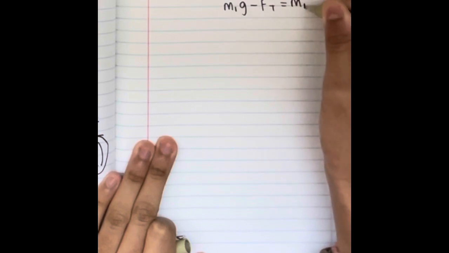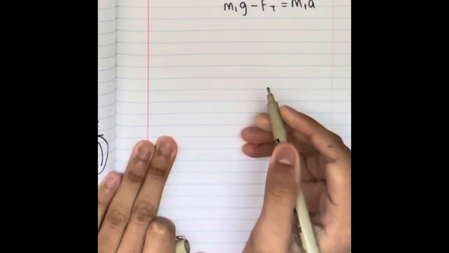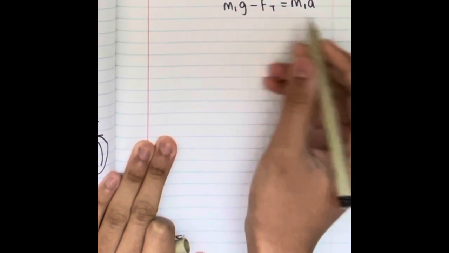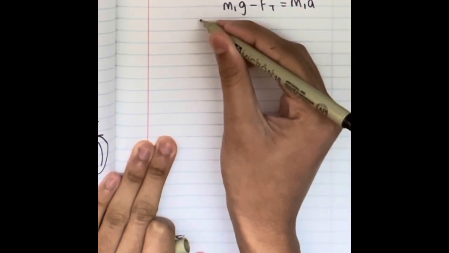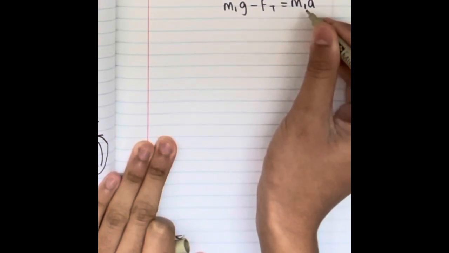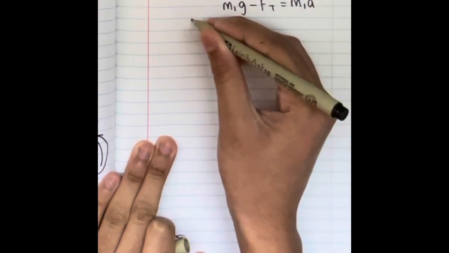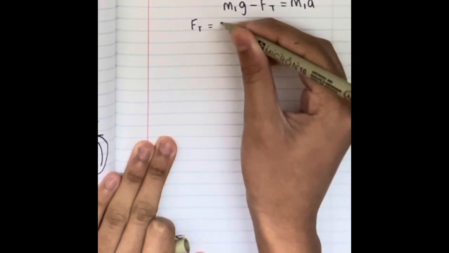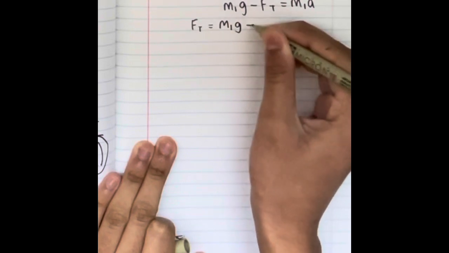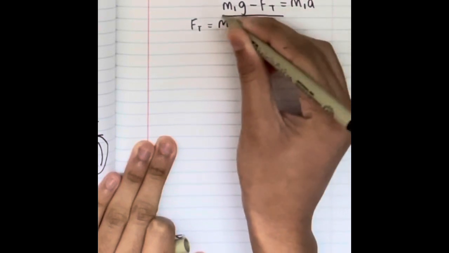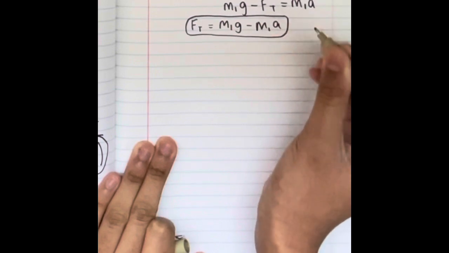We can simplify this further: Fg1 is m1 times g, since g is constant, minus Ft equals m1a. Now we just bring Ft here and m1a here. So we get Ft equals m1g minus m1a. That's one equation we can use to solve for the tension.